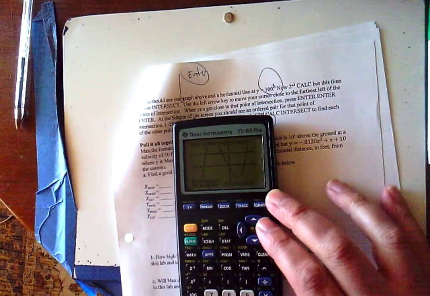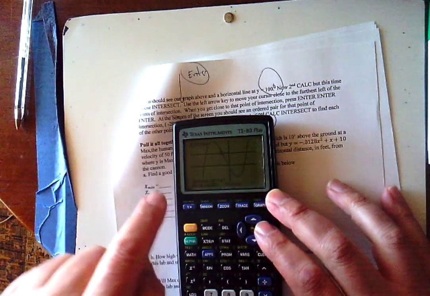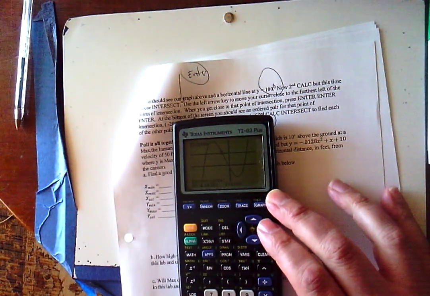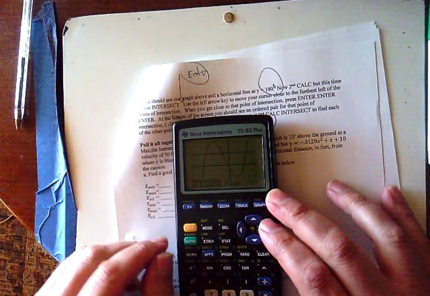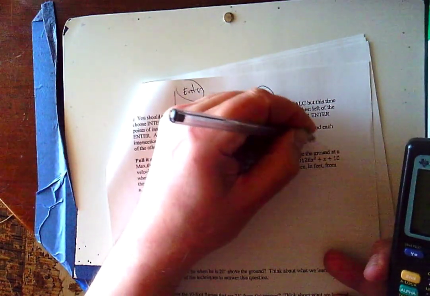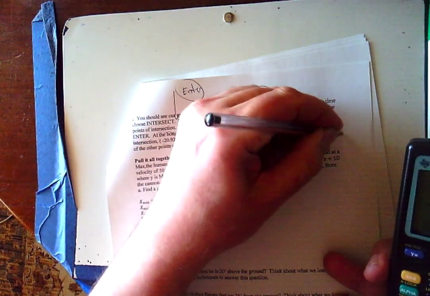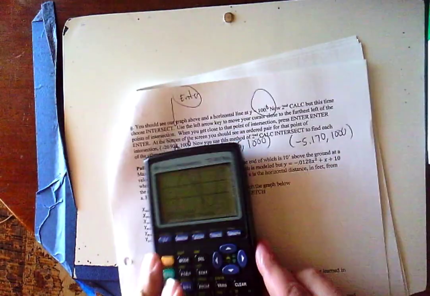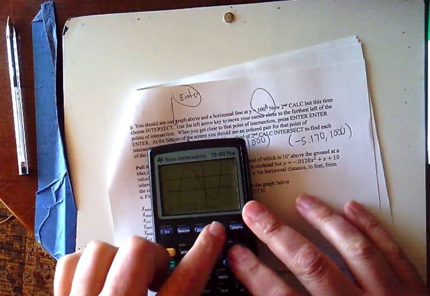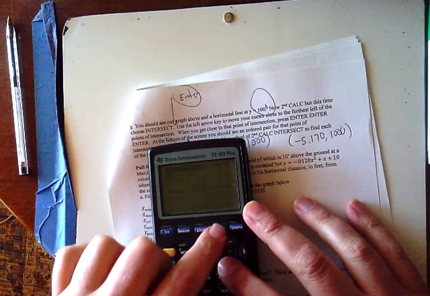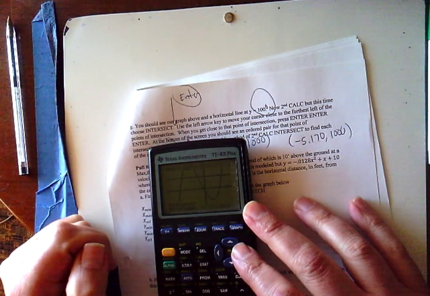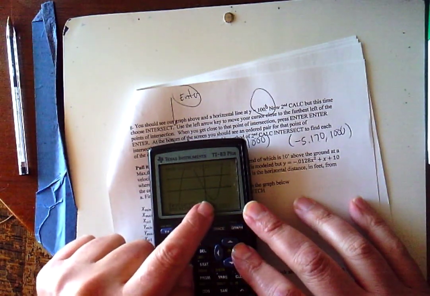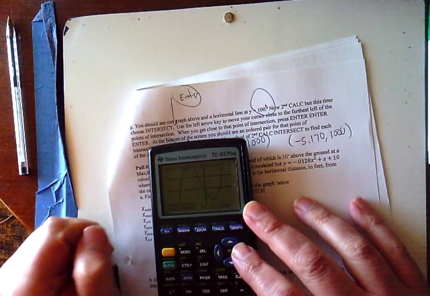Is this the first curve? Sure. Then it jumps to the horizontal line. Is this the second curve? Yep. Do you want to guess? Nope. And so I end up with a second point of intersection, negative 5.170, comma 1000. And now I'm going to find that third point by repeating the process. Second, calculate, intersect. I'm going to bring my cursor close to that third point of intersect.